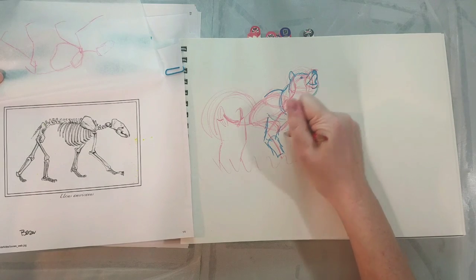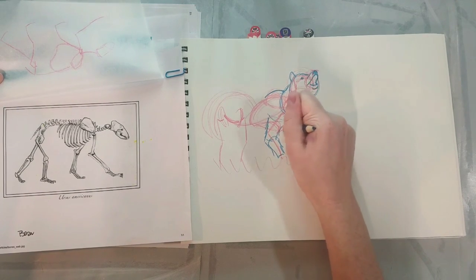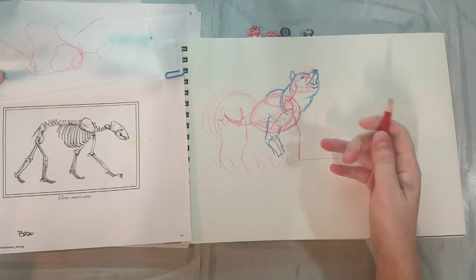Oh, wow. Okay. This rib cage. I'm going to switch back to red just to kind of fix it. This rib cage should be further. I drew it too small.